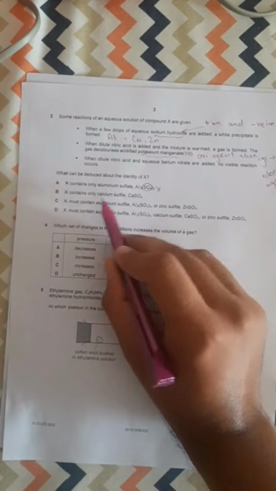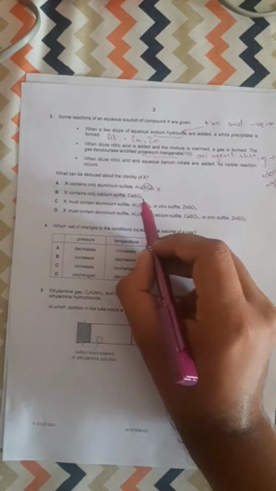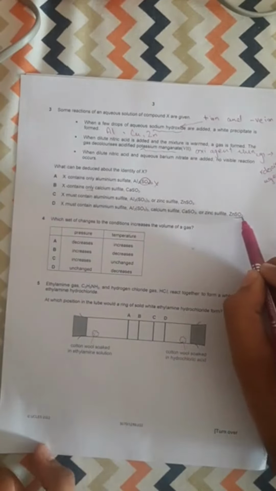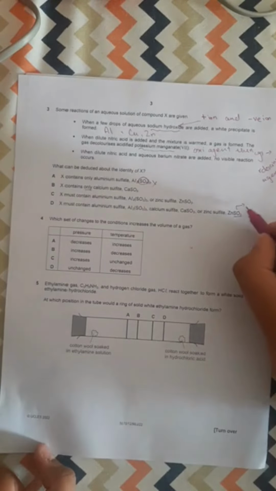Here calcium sulfide. The option is correct, but we have to look at the others as well. X must contain aluminium sulfide or zinc sulfide. This is also correct. X must contain aluminium sulfide, calcium sulfide or zinc sulfide. So all these three are correct. Sulfide ions are a reducing agent.